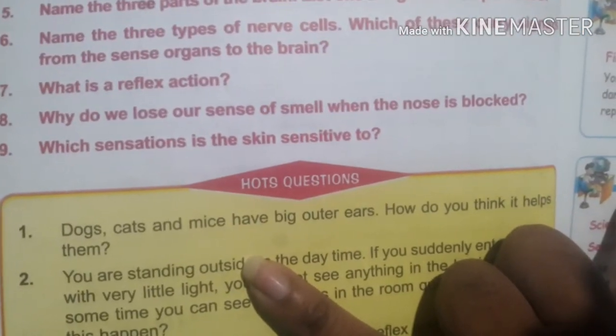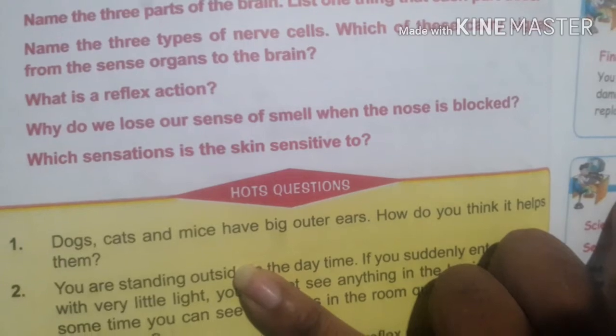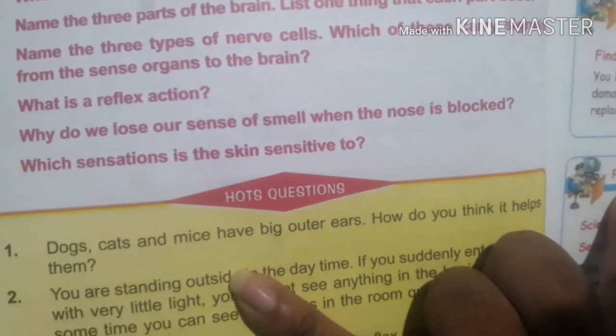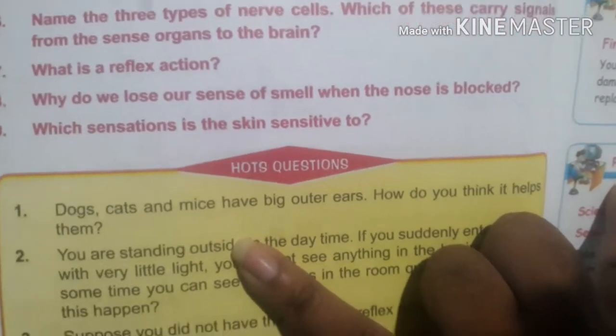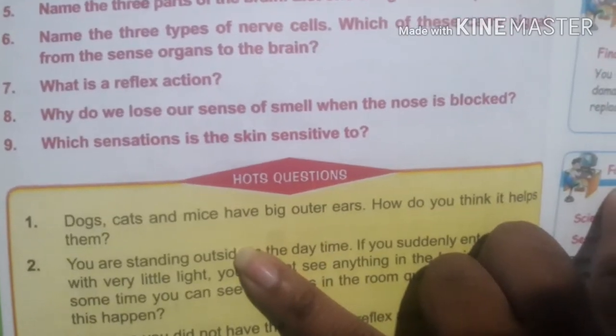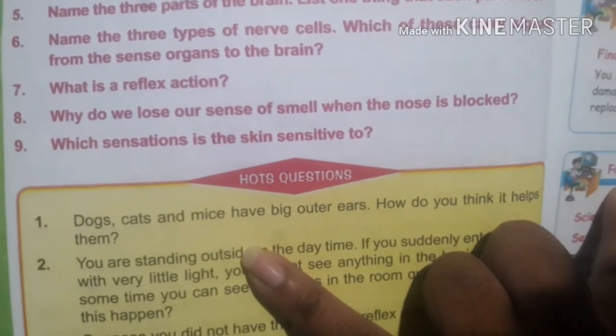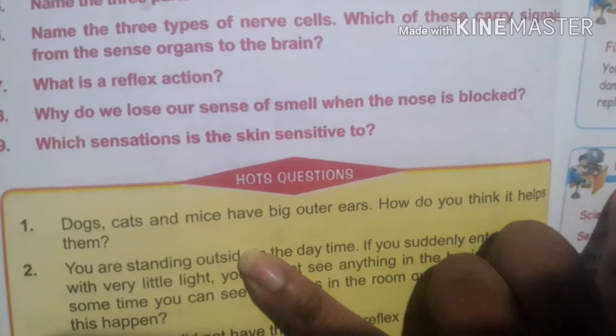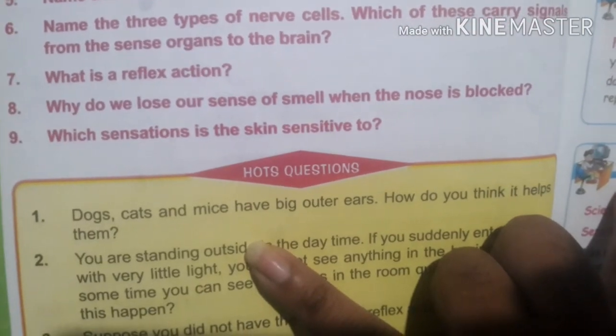Why do we lose sense of smell when nose is blocked? When nose is blocked, I already told you mucus is there. In that mucus only the substance should be dissolved. The odor particles do not get dissolved in that mucus, so we are unable to sense the smell.